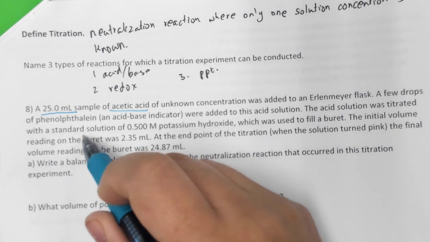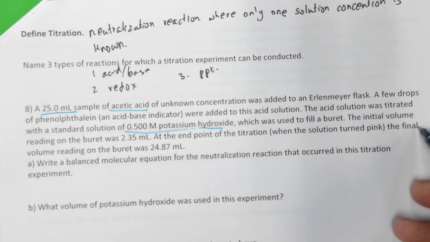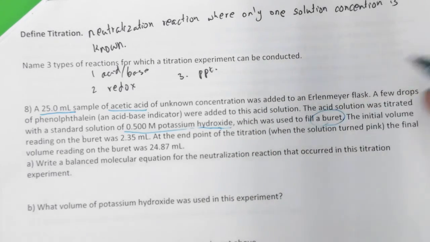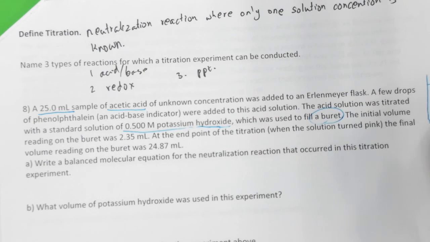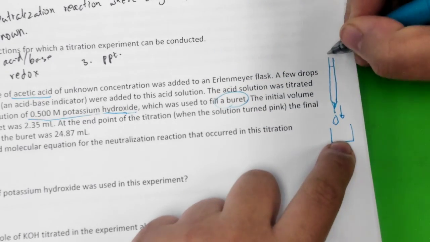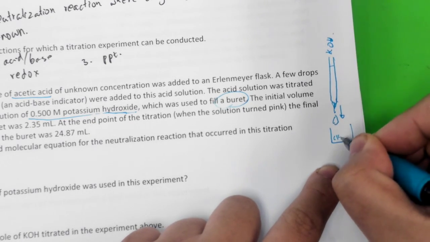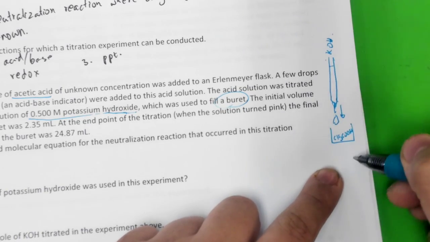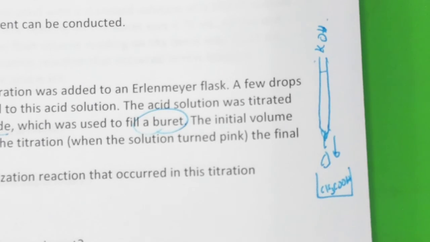The acid solution was titrated with a standard solution of potassium hydroxide, which was used to fill the burette. Now you need to know that this is in a burette. A burette is basically a very long tube where you are dripping the solution into the flask. So inside the burette was KOH, potassium hydroxide, and in the flask was your CH3COOH, acetic acid, and that's the titration reaction. Let me zoom it in so that you guys can see. Pretty much that's what we're talking about.